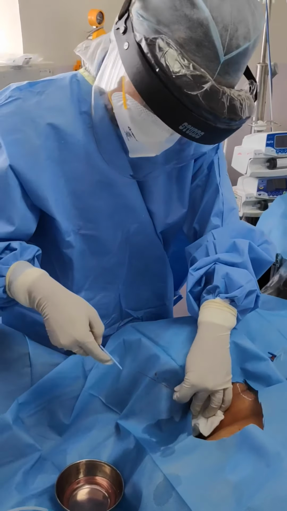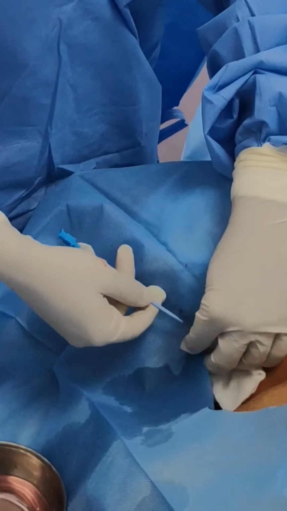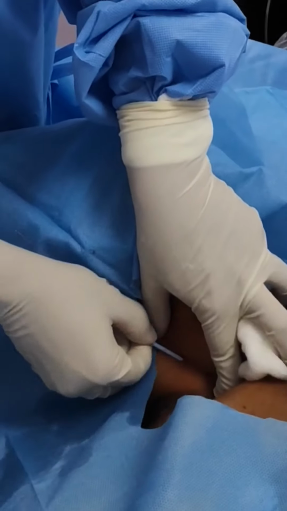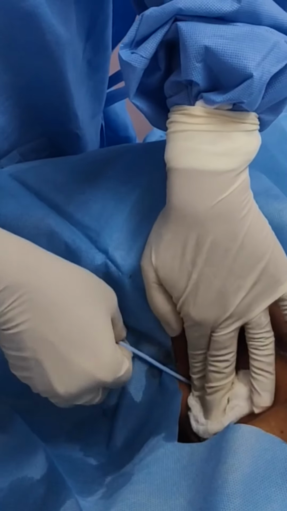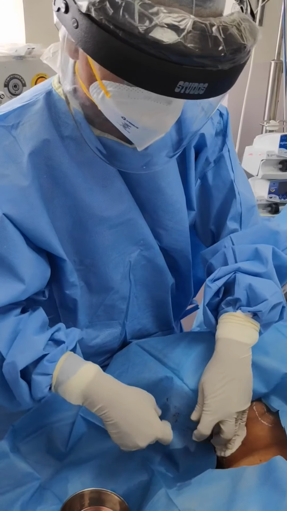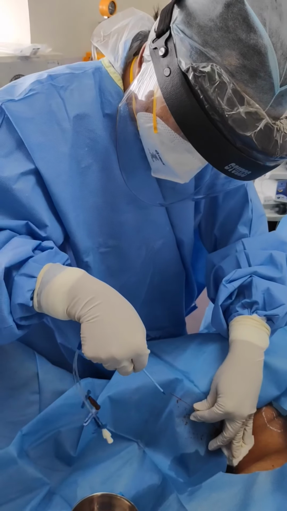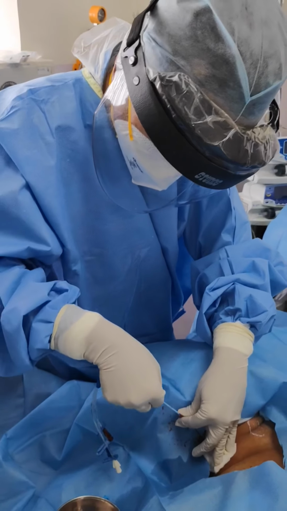Now I'll be dilating the tissue with the tissue dilator. Putting in the central line itself.